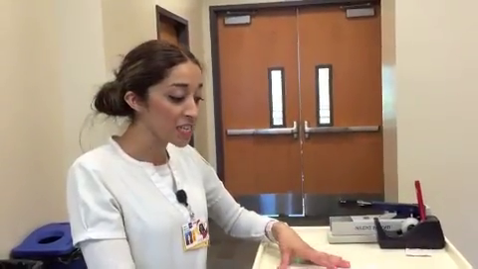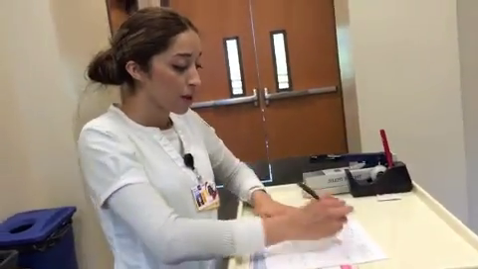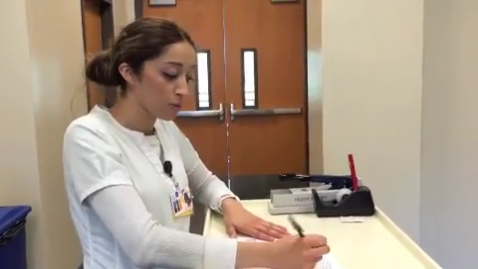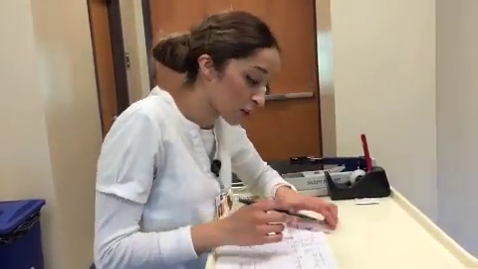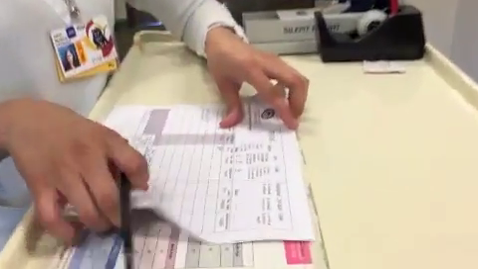So last thing you want to do is come to your MAR once again and put the site that you administered your injection in. There are codes on the top of the MAR, and you will just select which one you did.